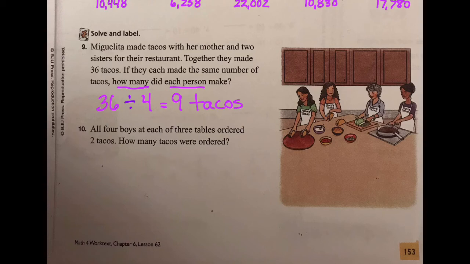Let's move to number 10. All 4 boys at each of 3 tables ordered 2 tacos. How many tacos were ordered? All right, well, let's think about this. How many tables? There's 3 tables. 1, 2, 3. How many people were at each table? 4. There's 4 at each table.